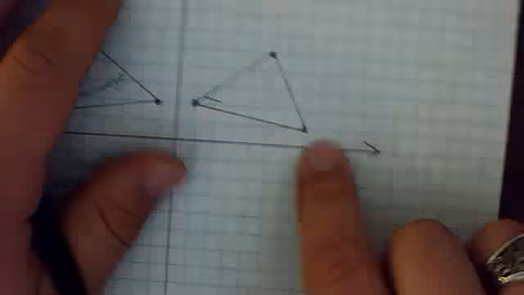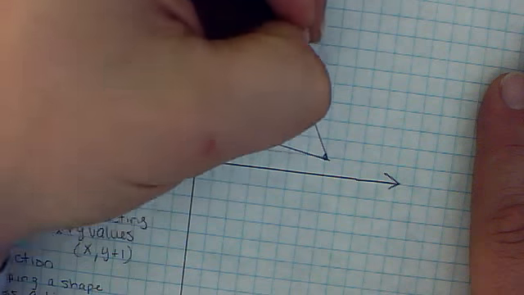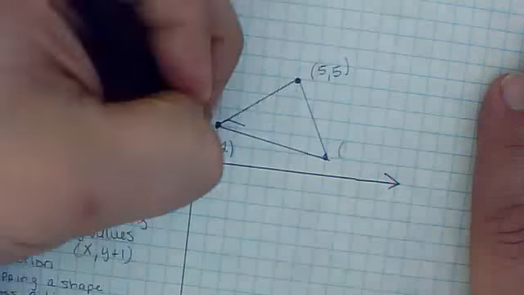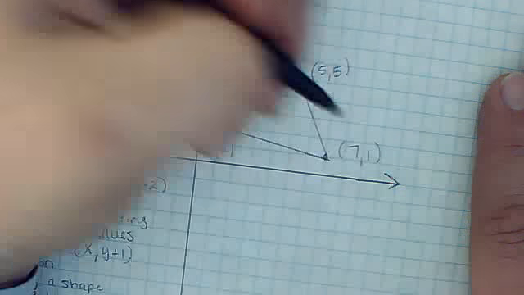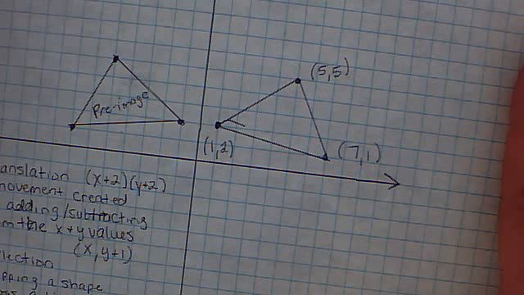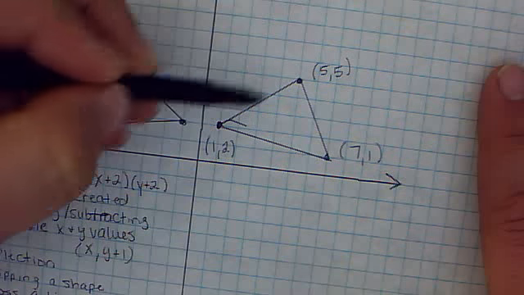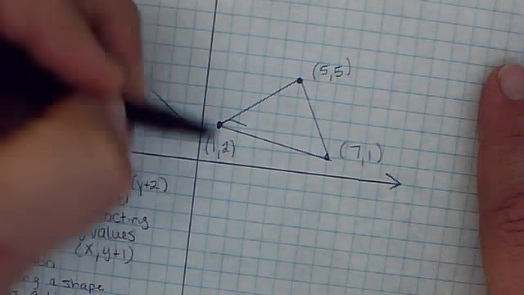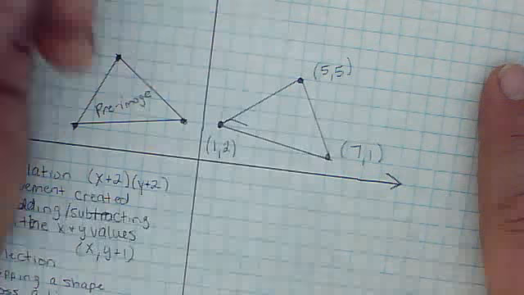So let's write down the coordinates of our new image here. So we have a coordinate at (1, 2), at (5, 5), and here at (7, 1). So if I wanted to dilate this figure by a scale factor of 2, every single one of these values will be multiplied by 2. So the new points would become (2, 4), (10, 10), and (14, 2).